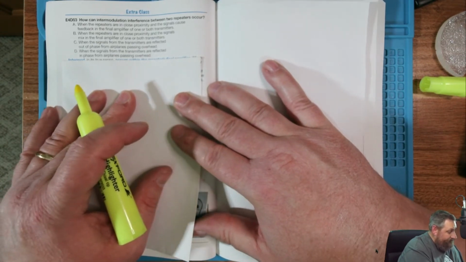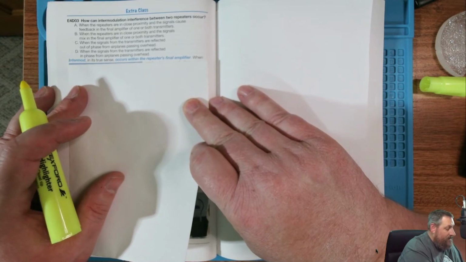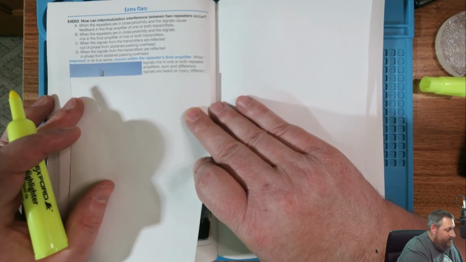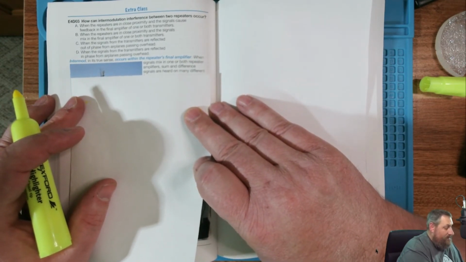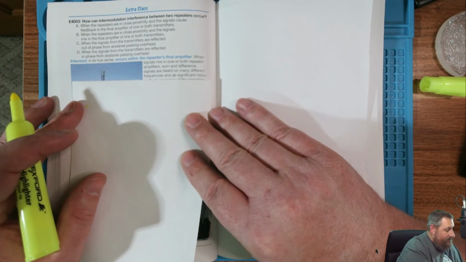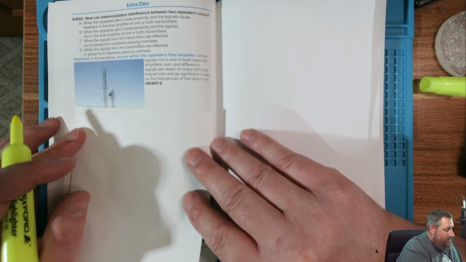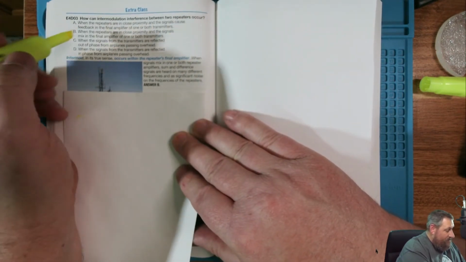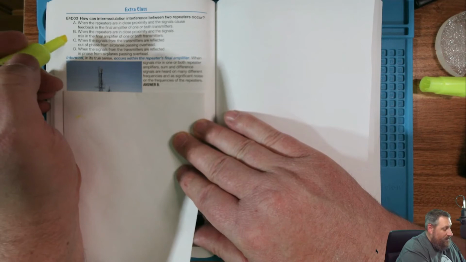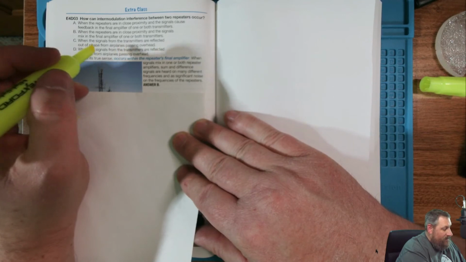I'm thinking A. All right, intermod, in its true sense, occurs within the repeater's final amplifier. When signals mix in one or both repeater amplifiers, sum and difference signals are heard on many different frequencies and as significant noise on the frequency of the repeaters. Correct answer is B. So I guessed wrong. How can intermodulation interference between two repeaters occur? Correct answer is B. When the repeaters are in close proximity and the signals mix in the final amplifier of one or both transmitters.